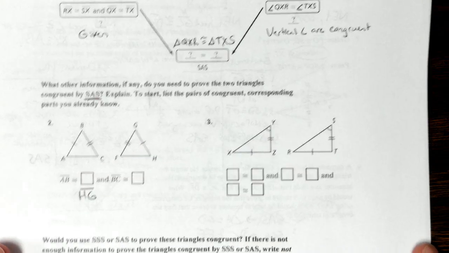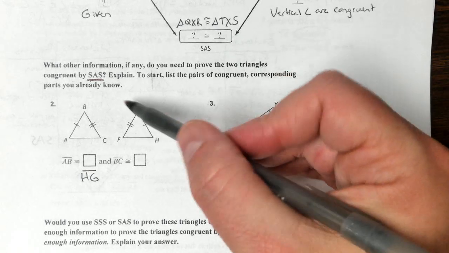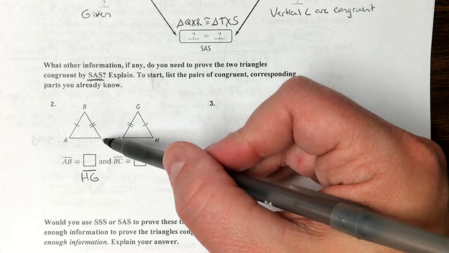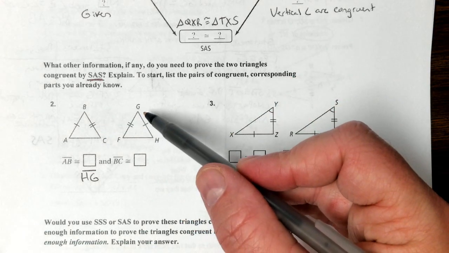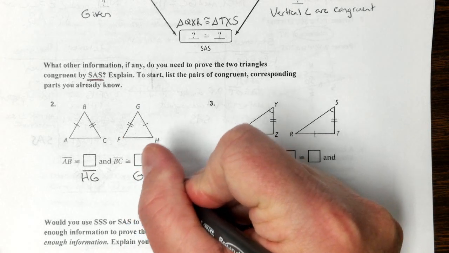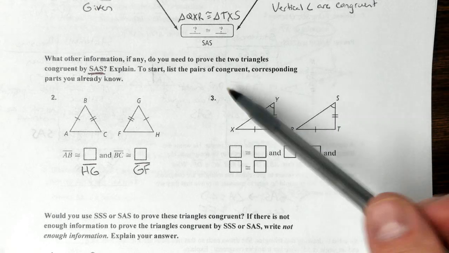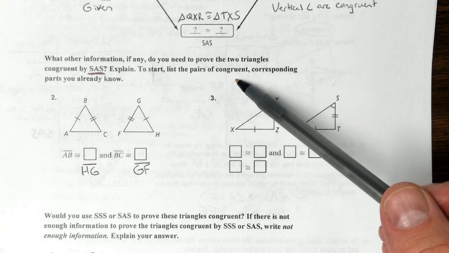Remember, the bar means it's a line segment. It has a definite stopping point. And then the other one, you got BC, so then it's going to be GF.